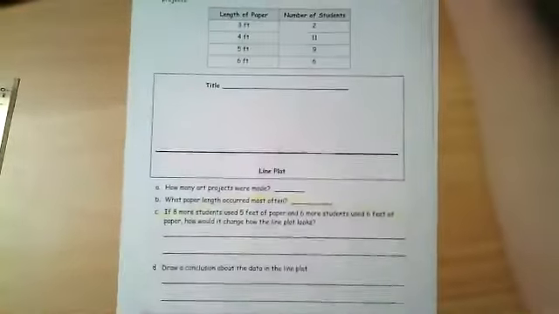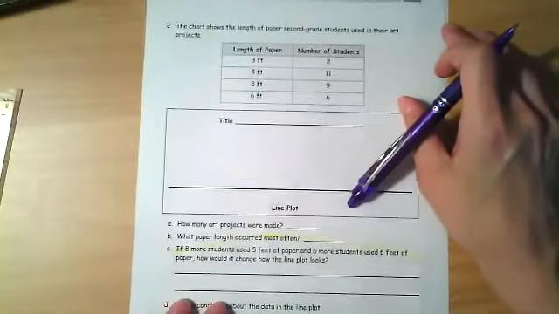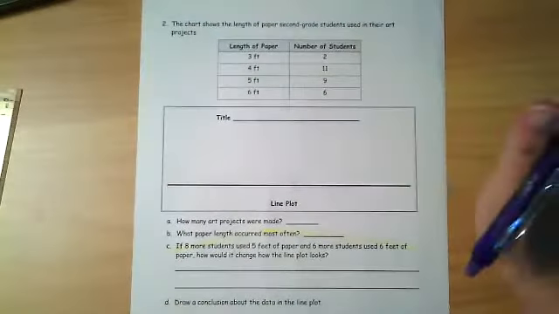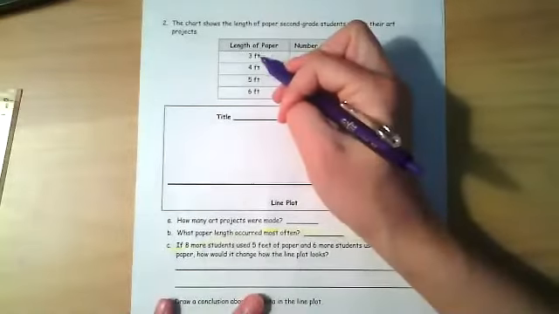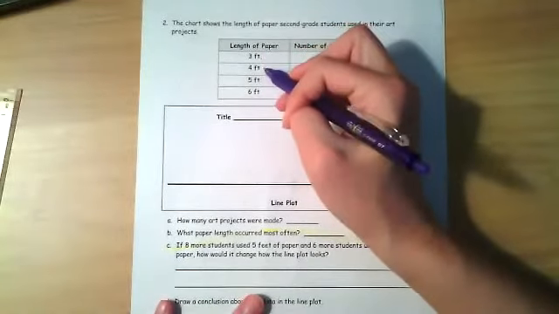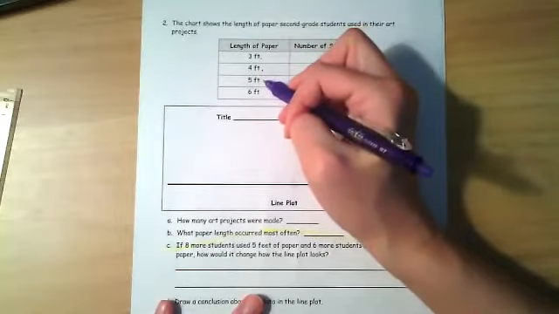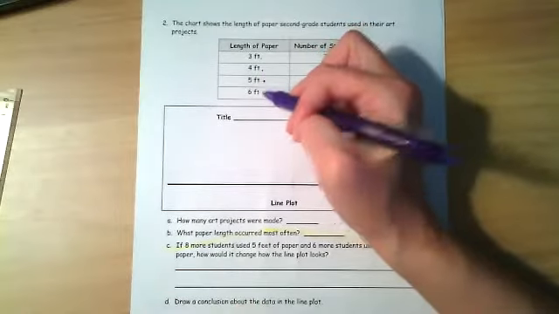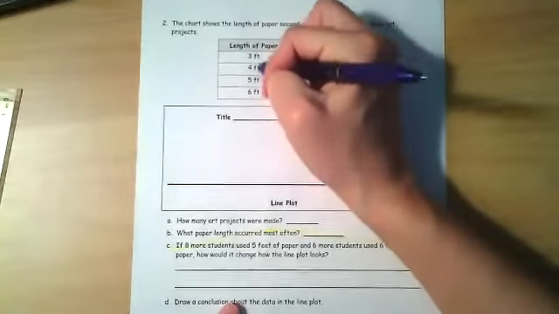It says the chart shows the length of paper second grade students used in their art projects. So imagine you're doing a cool project for Miss Pridmore, and some of you used 3 feet of paper, some used 4 feet of paper, some used 5 feet of paper. What is this, a bulletin board? Some of you used 6 feet of paper. Oh my goodness, that's taller than me.